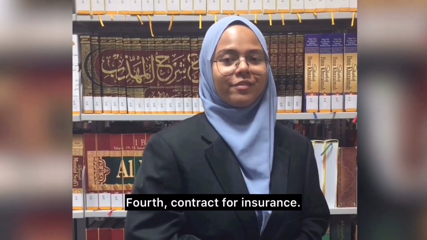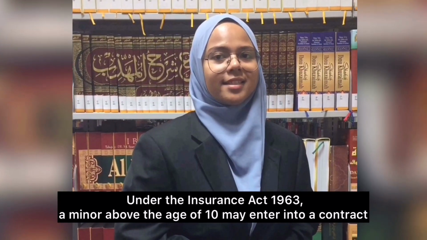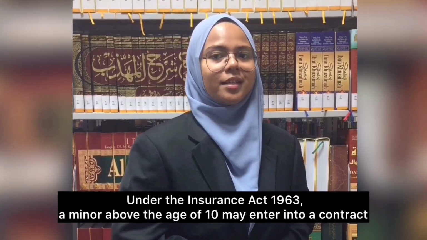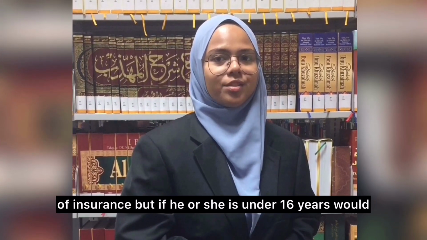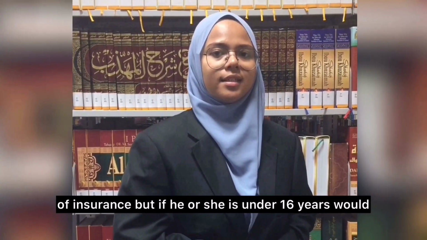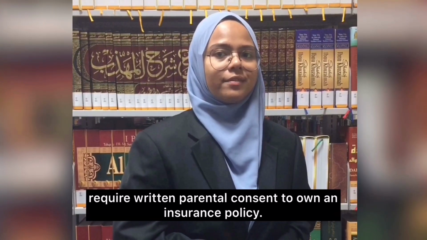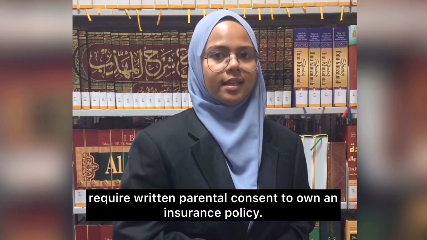Fourth, contract for insurance. Under the Insurance Act 1963, a minor above the age of 10 may enter into a contract of insurance, but if he or she is under 16 years, will require written parental consent to own an insurance policy.